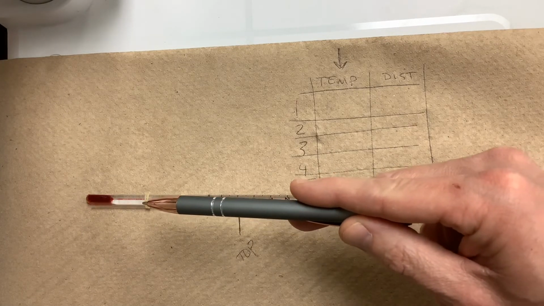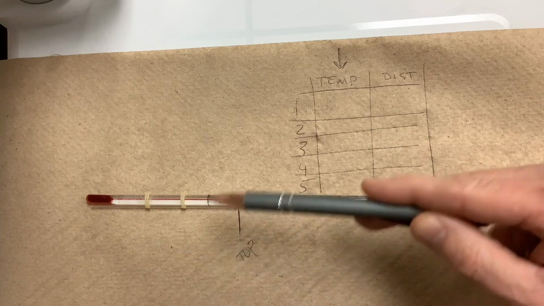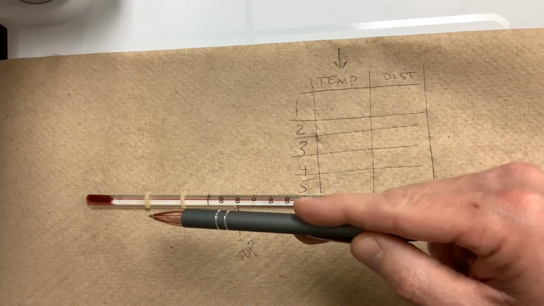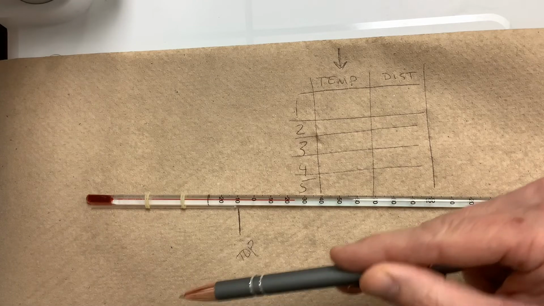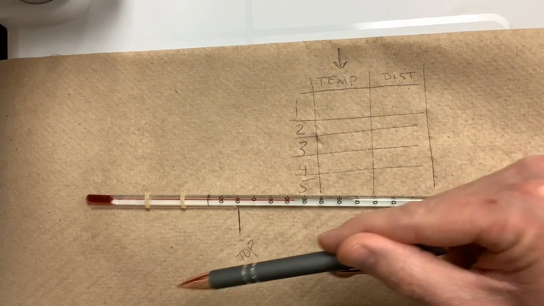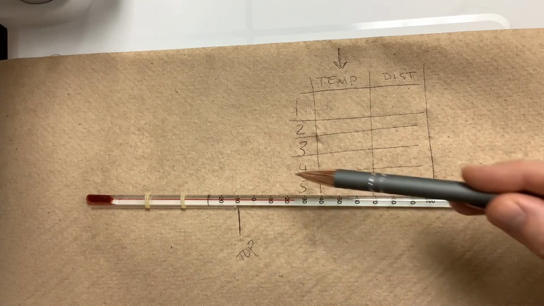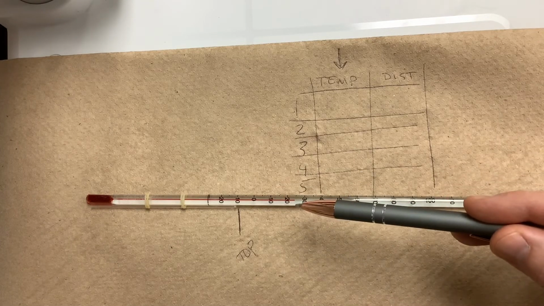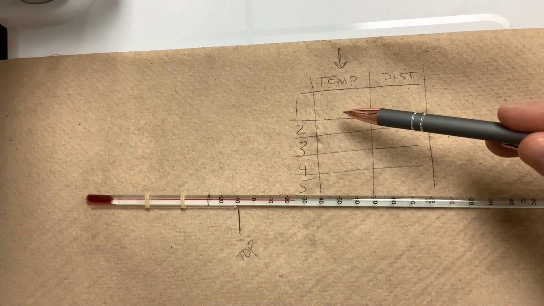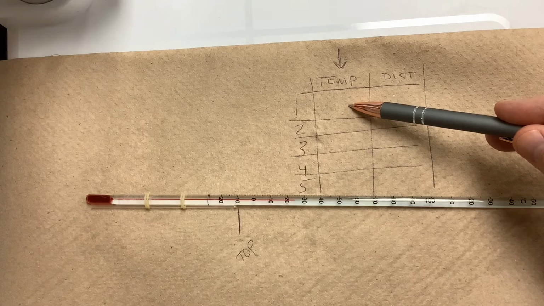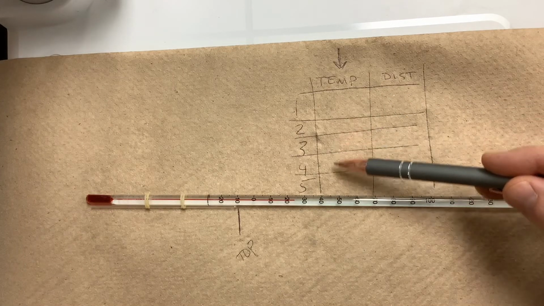One person's job will be to mark the oil, wherever it's at. When that person marks the oil, they're going to say "now." When they say "now," the person who's reading the thermometer will just yell out the temperature, and the person recording the temperature will write it down. And they'll say "now, now, now."